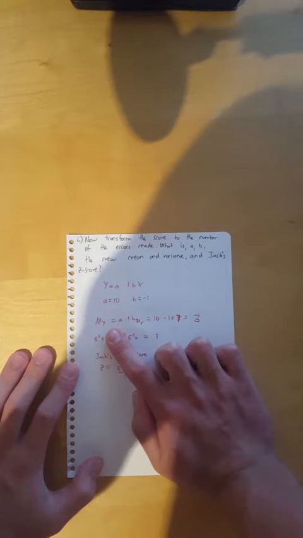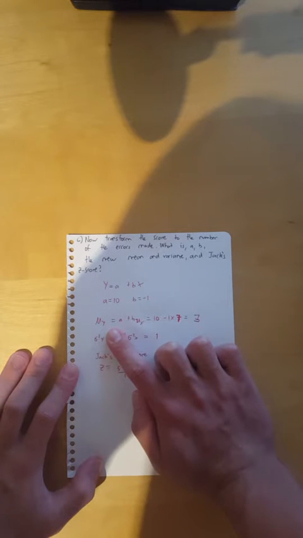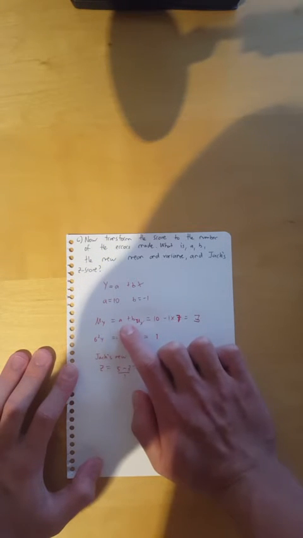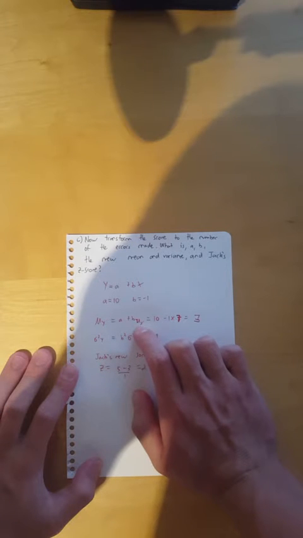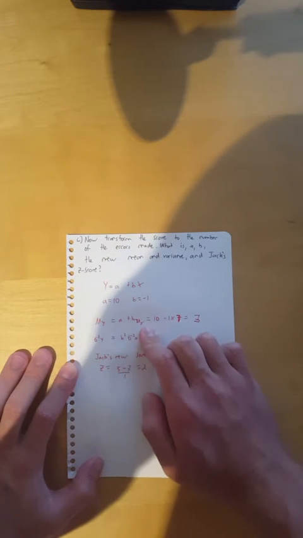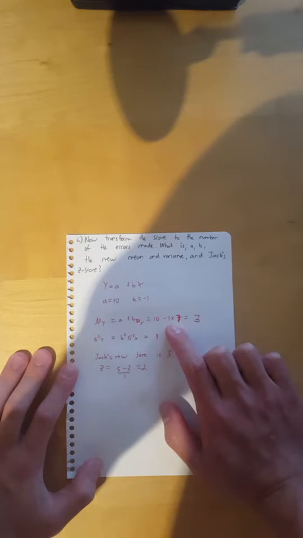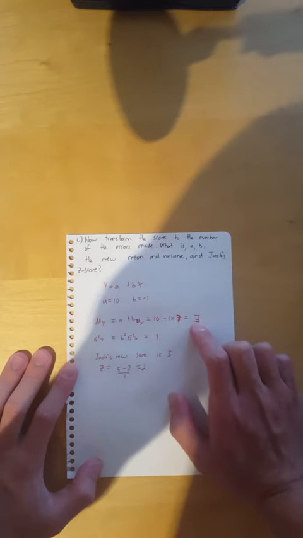Now the transformed mean, or the new mean, given how we're looking at errors made, is A plus B mu x, original mean. So it's just 10 minus 1, which is B, times the original mean, which is 7. 10 minus 7 equals 3.